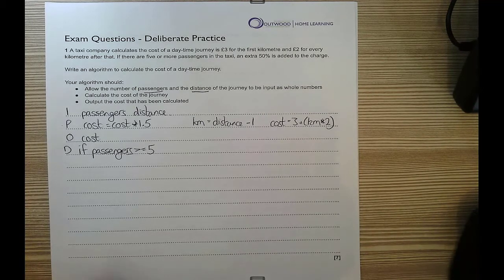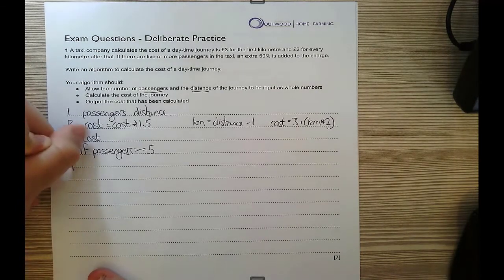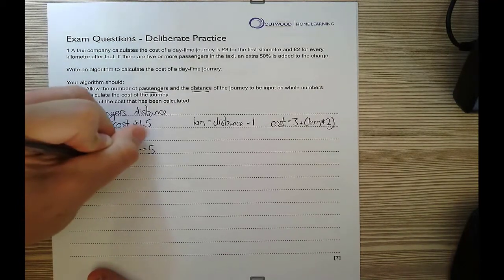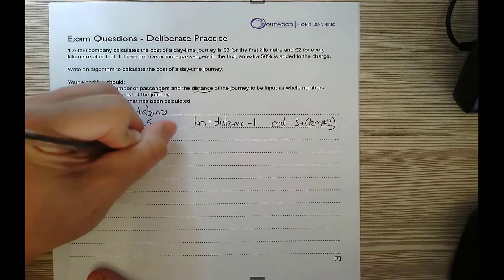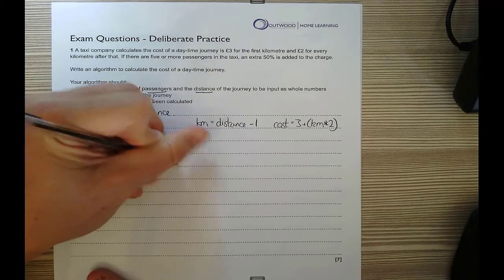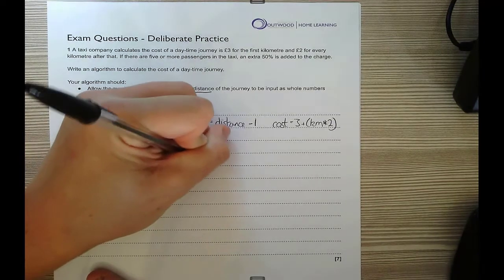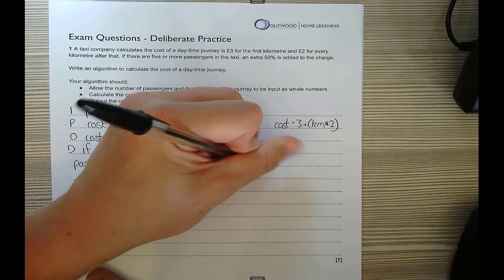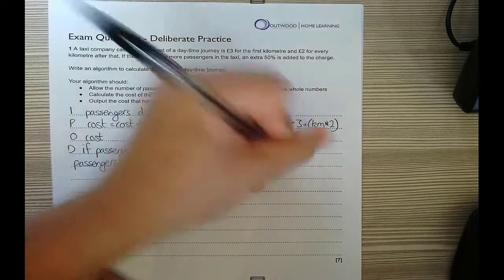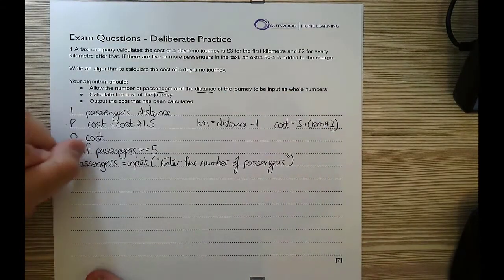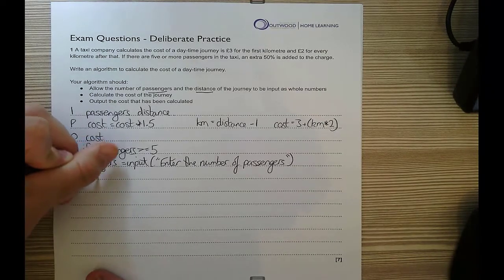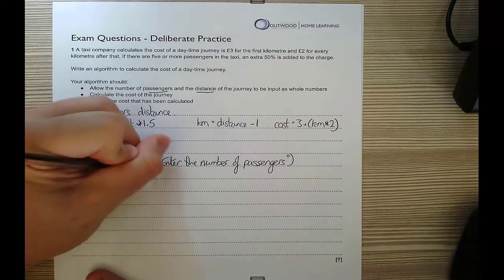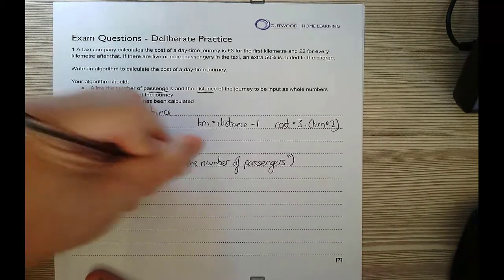Right, now to actually make the algorithm. So I'm going to put passengers equals input, enter the number of passengers, and I'm going to put distance equals, so these are my two variables, input, enter the distance.